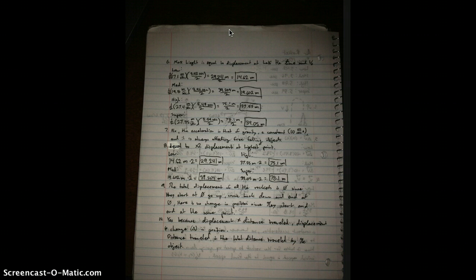So what you're looking for is the displacement at half the time and at initial velocity. So it would be 1/2 times, for the low, 1/2 times 17.1 meters a second times half of 3.42 seconds. So what you'll end up getting with that is 14.62 meters.